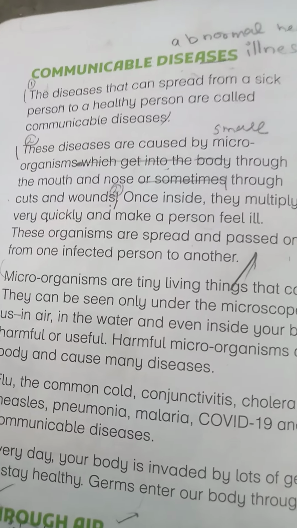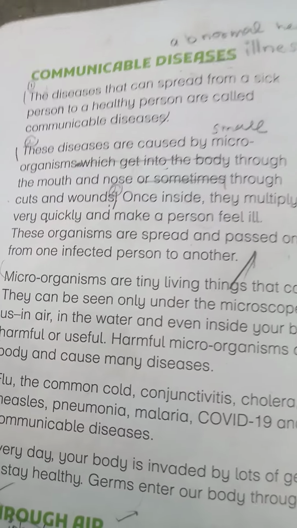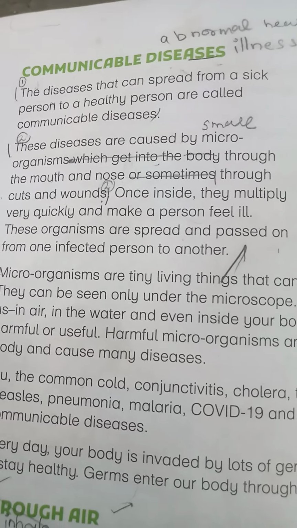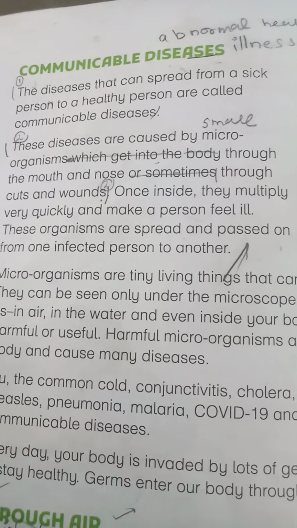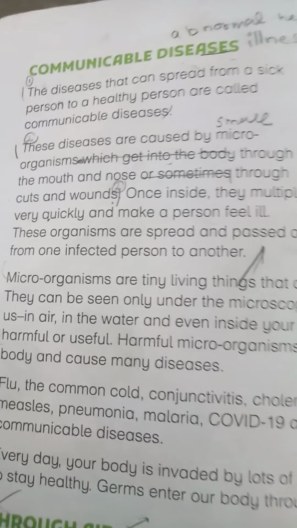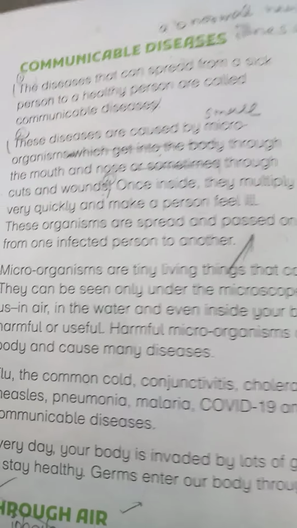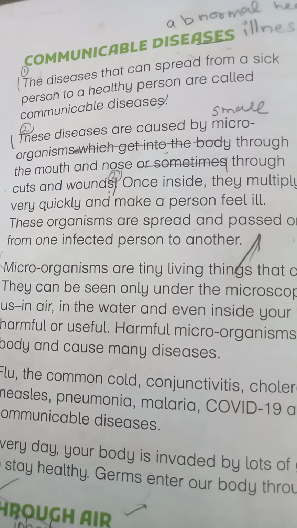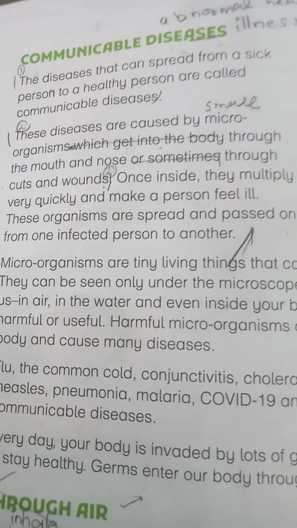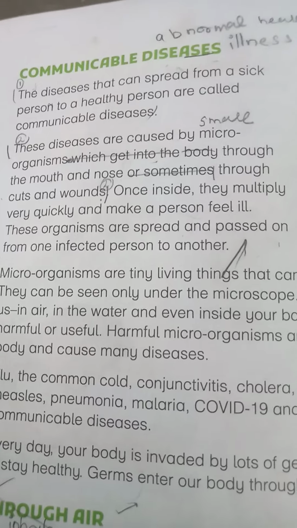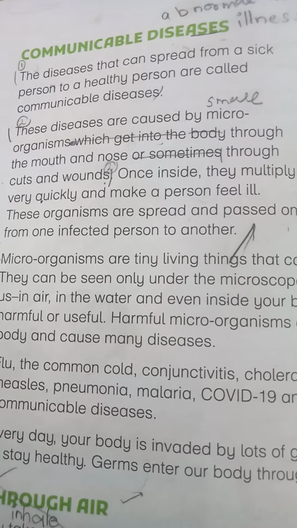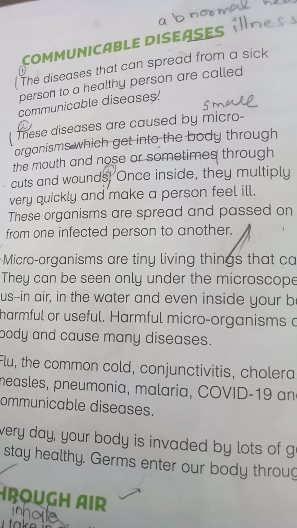These diseases are caused by microorganisms. In this line, they said that all these diseases or illnesses are produced by some bacteria, some germs, like small organisms, small living things, including viruses and bacteria. These diseases are first introduced into our body by some virus or some bacteria, which get into the body through our mouth and nose, or sometimes through cuts and wounds.